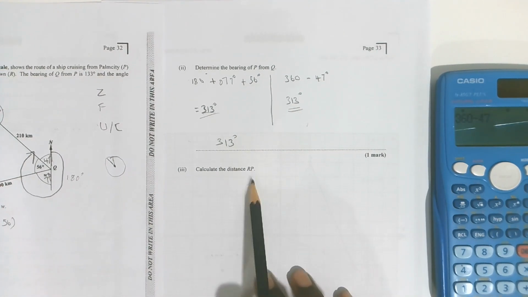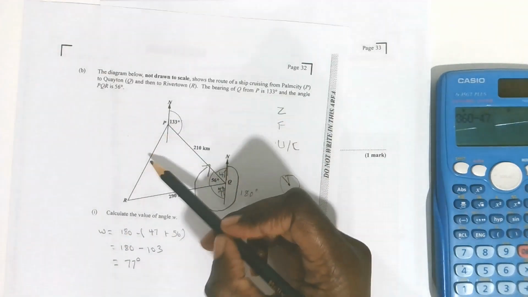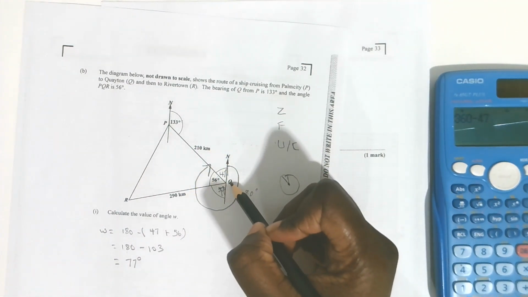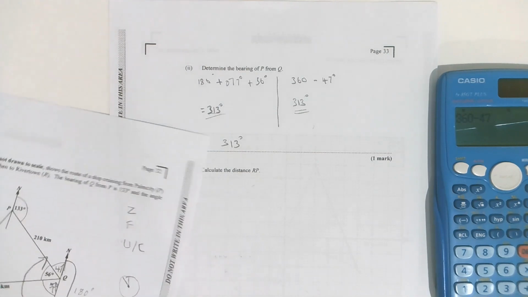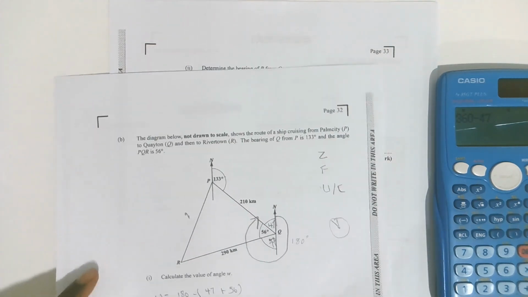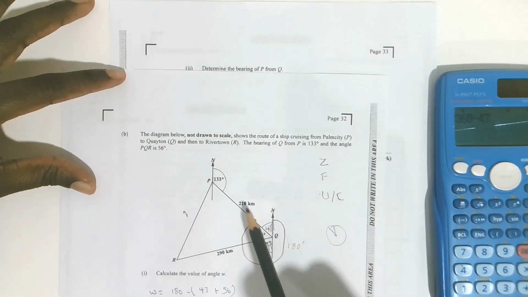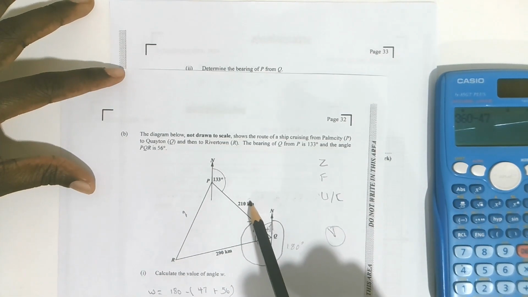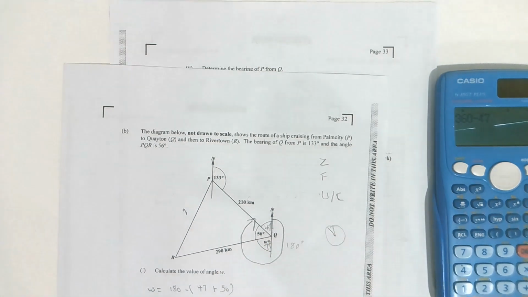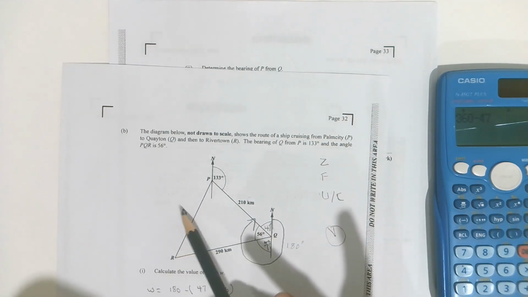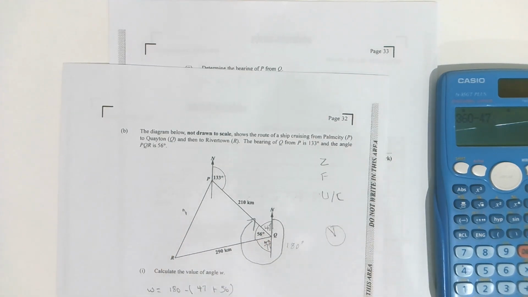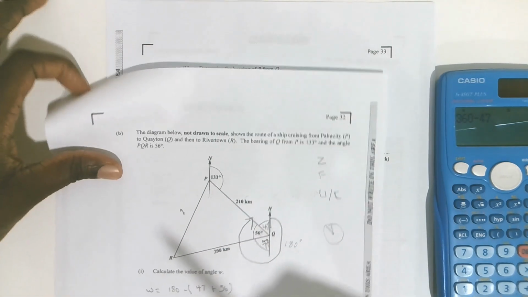Now we're asked to calculate the distance RP, which is here. So I'm going to label this q, small q. We need to find that distance, RP. In order to find that distance, we have a side, we have an angle, and we have another side, and we have an angle in between, and we're trying to find the side opposite to the angle that we know. So we can use the cosine rule.